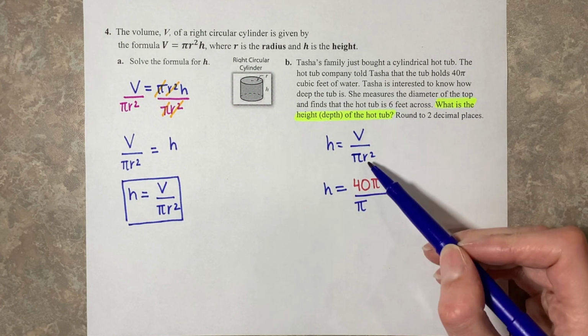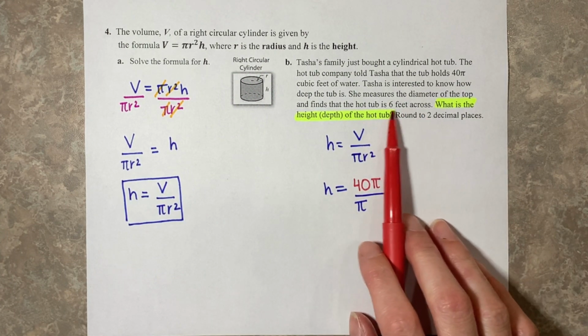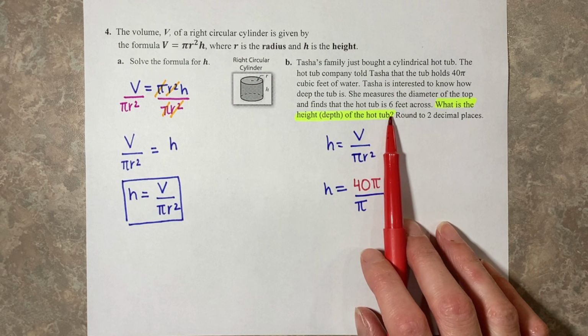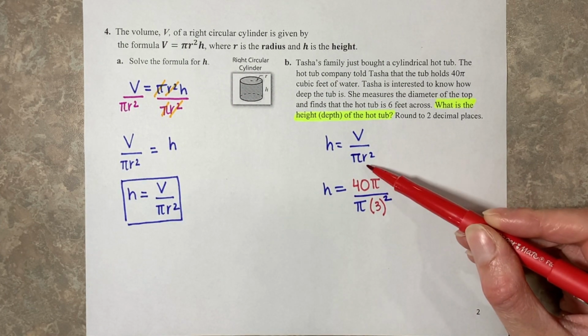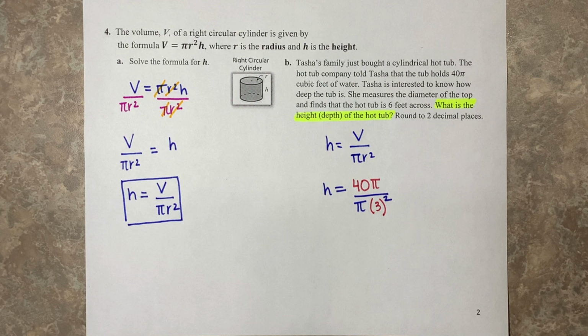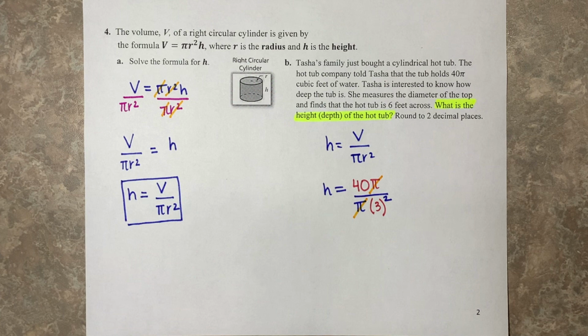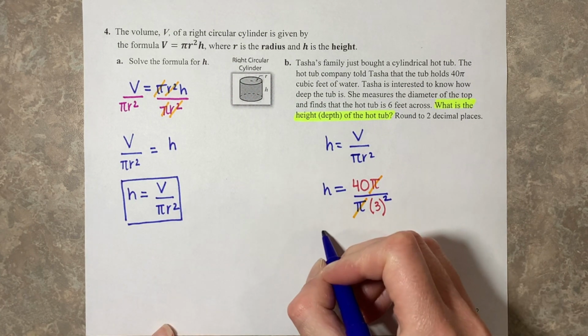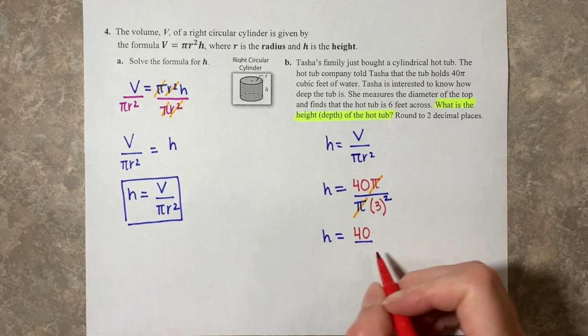And now we want to plug in the radius. We're told that the diameter is 6 feet. The radius is always half the diameter. So if the diameter is 6 feet, the radius would be half of that, or 3 feet. So I plugged in 3 for the radius. Now let's go ahead and simplify. To start, since there's a pi in the numerator and a pi in the denominator, we can cancel those pi's. Next, let's go ahead and compute 3 squared, which gives us 9. So we're left with 40 over 9.